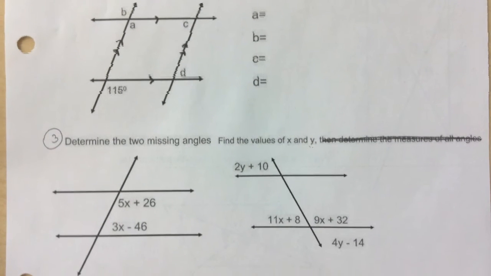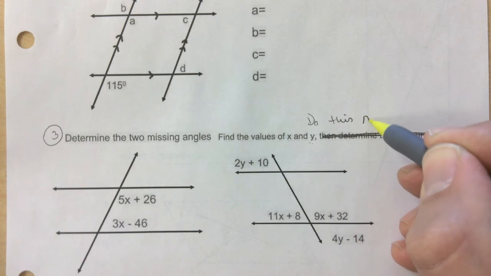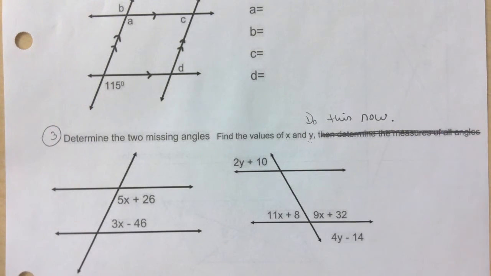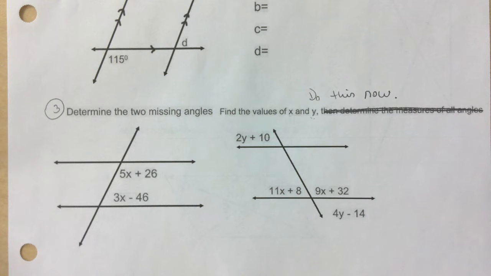Okay, so do this now. So work on these 2 questions now, okay? See how you do with that. If you want to do it on loose leaf on the side, and then wait for me to do the clean copy, that's fine, but you have to try it now, okay?